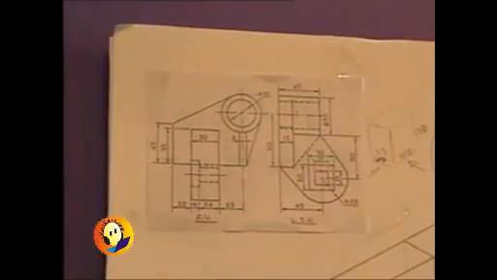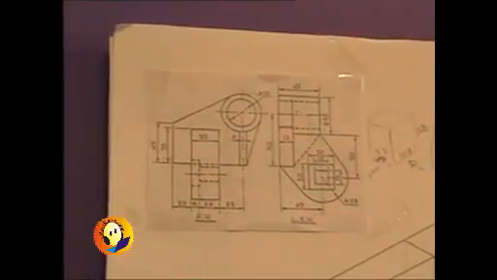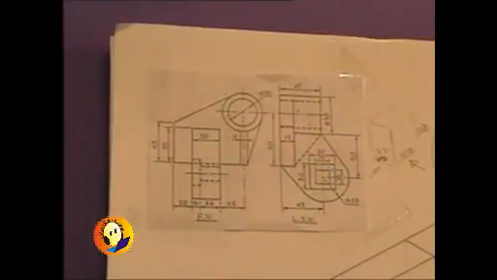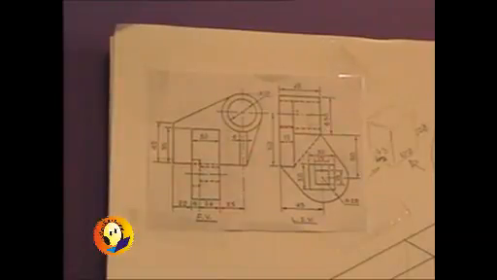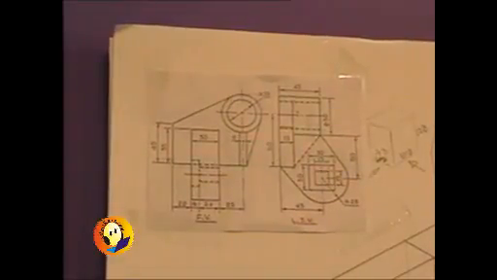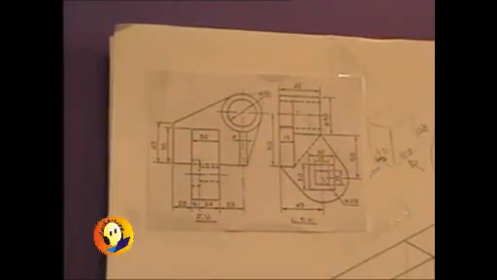Then in the front view you can see the total length of that particular object as 100 millimeters, whereas in the side view it is going to be simply 73 millimeters. So you can really proceed with this speed even in the exam, so that the things can be drawn in a faster way.